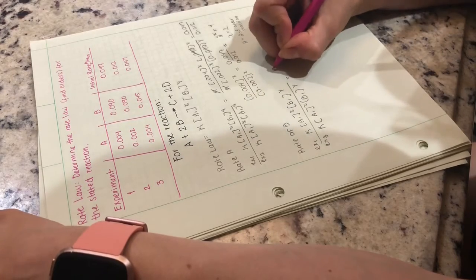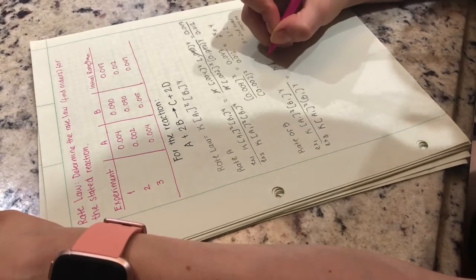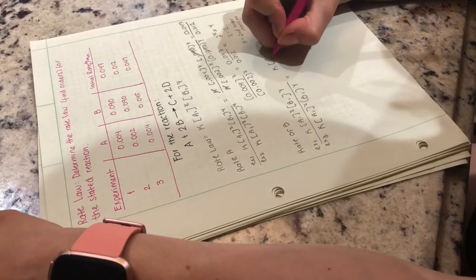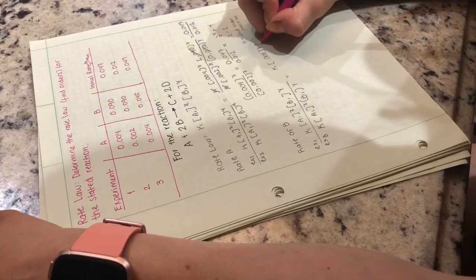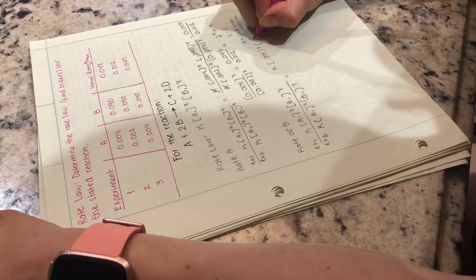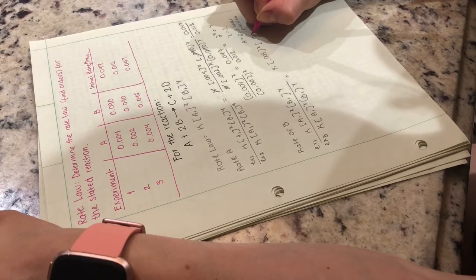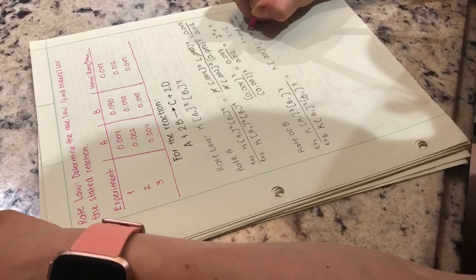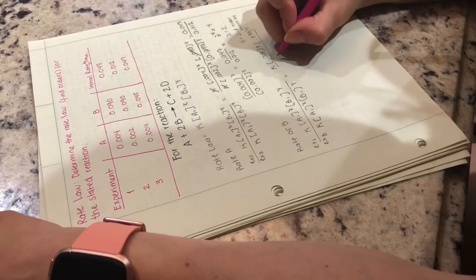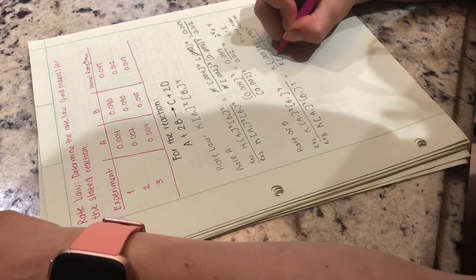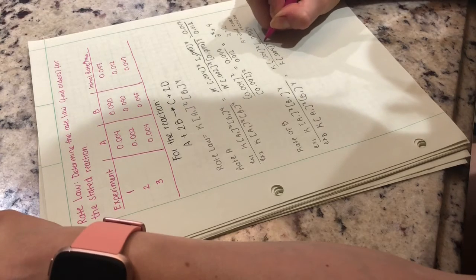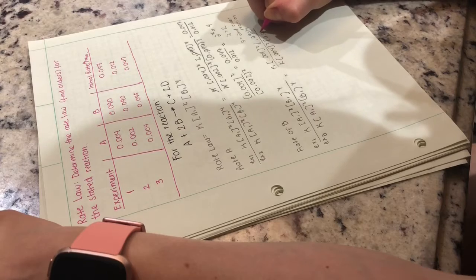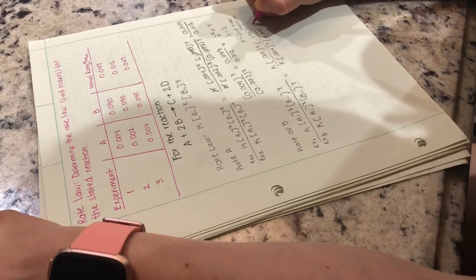And then we plug everything in, which is k times 0.004 to the x, 0.090 to the y, and k times 0.004 to the x, 0.045 to the y.